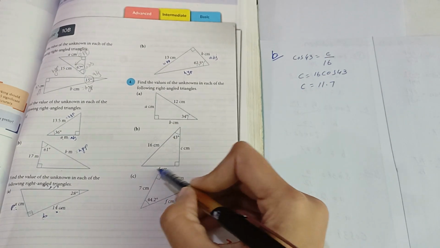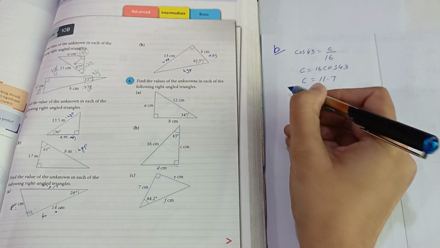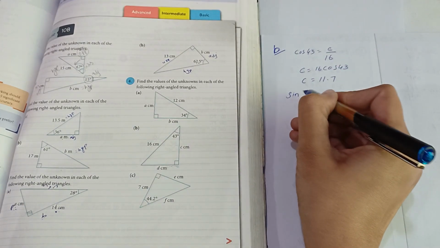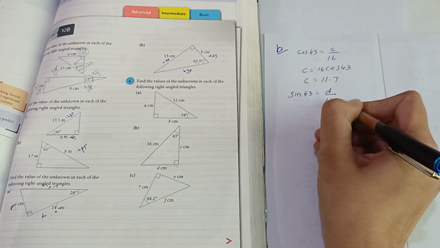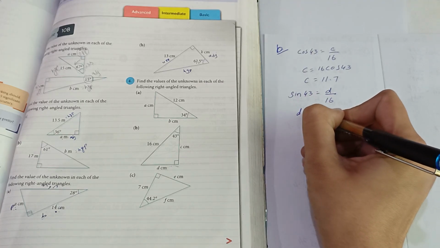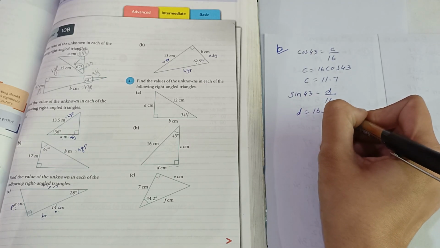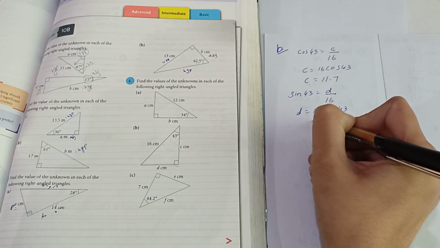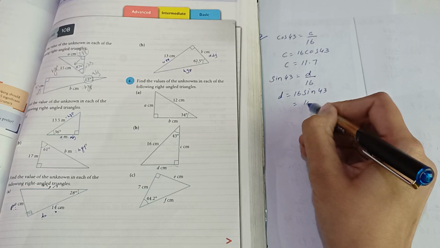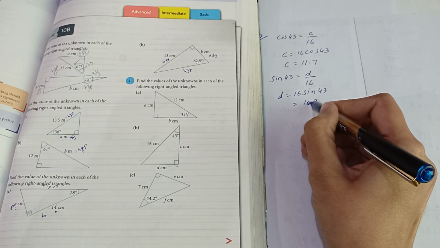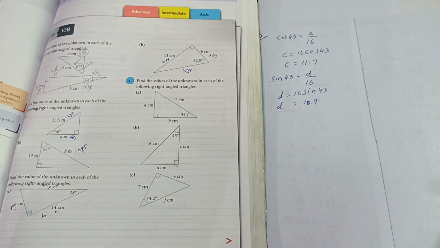And for finding D, because this is opposite, opposite by hypotenuse is always sine. So sine 43 is equal to D divided by 16. 16 will shift over there, so it will be 16 sine 43, and the answer from here is 10.9. This is the value of D.